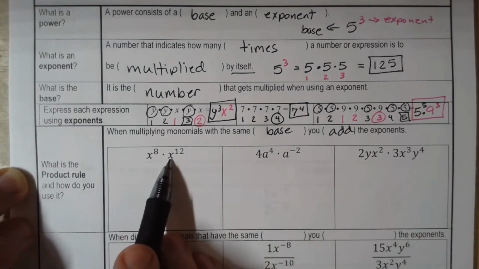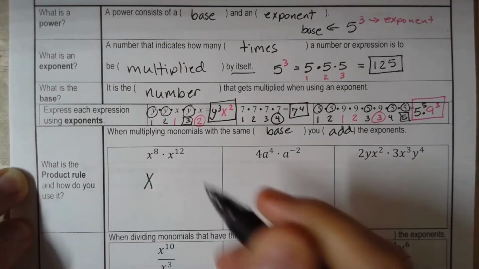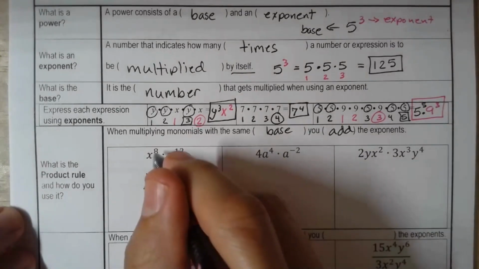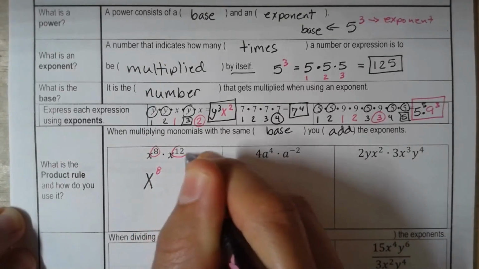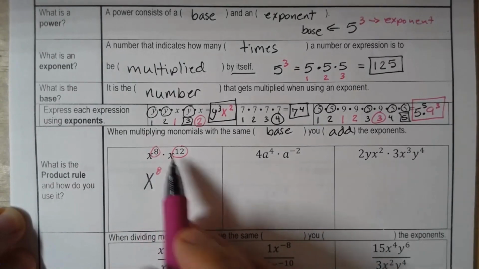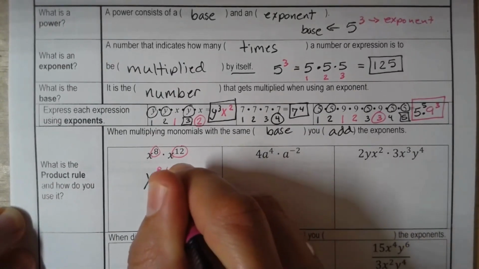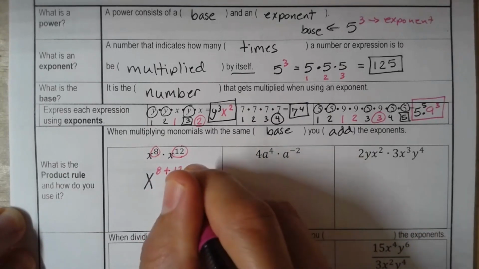So let me show you what I'm talking about. My base is the x, right? That's my base. So I'm going to rewrite my base of x. My exponential power, in this case, is 8. And this one over here is a 12. Well, when we're multiplying exponents that have the same base, all we do is simply add the powers. So it's the power of 8 plus the power of 12.